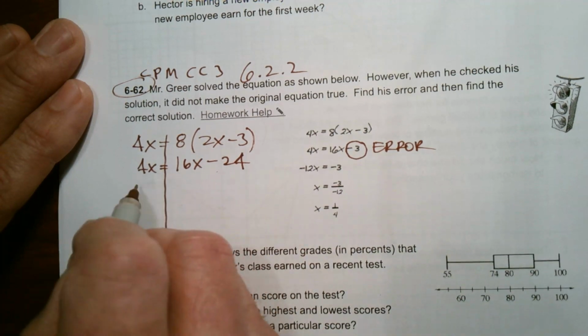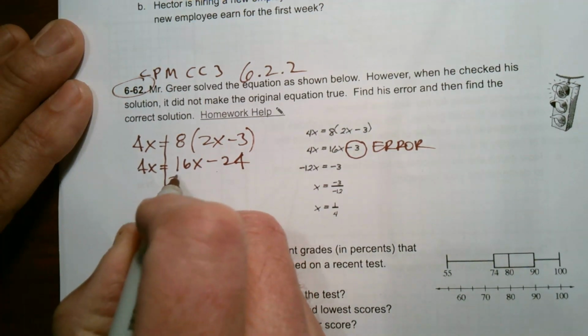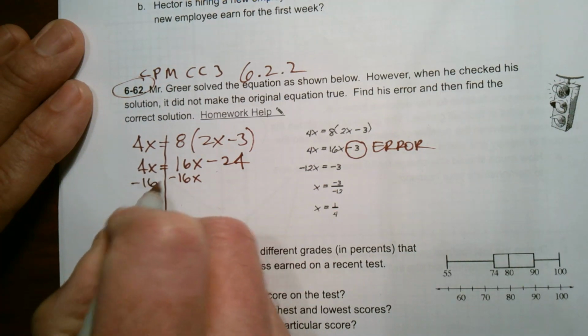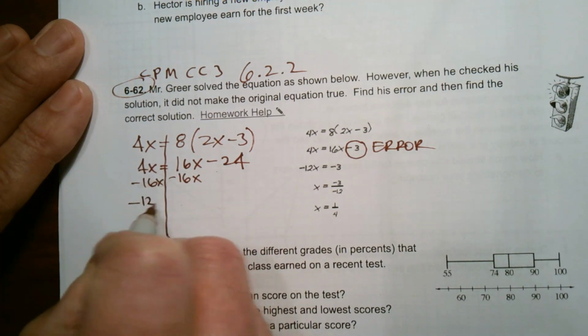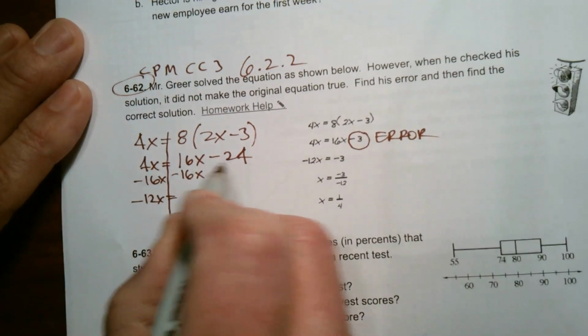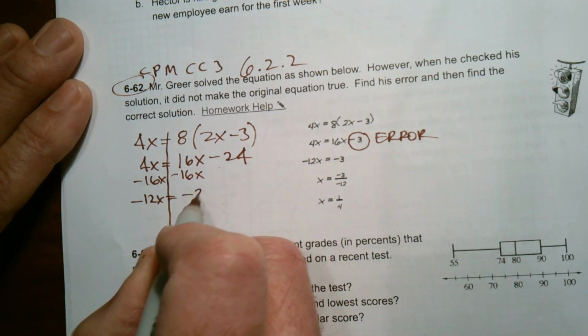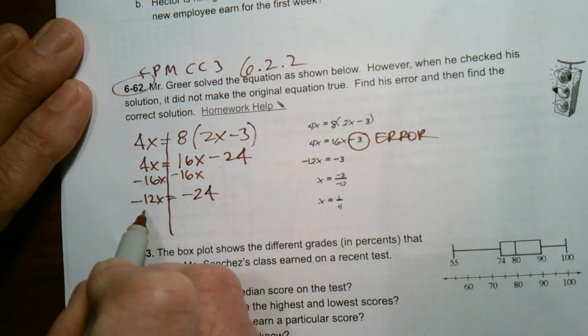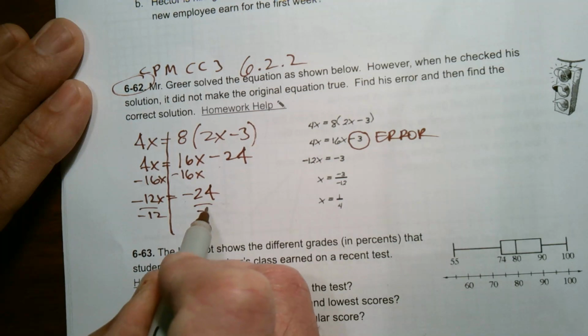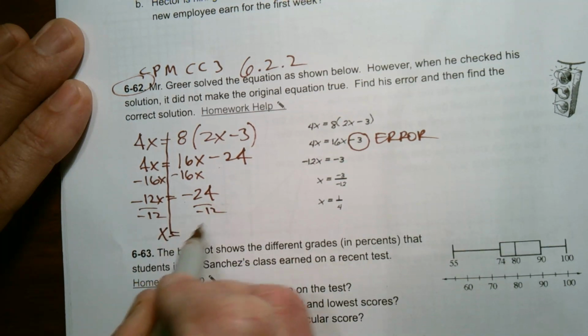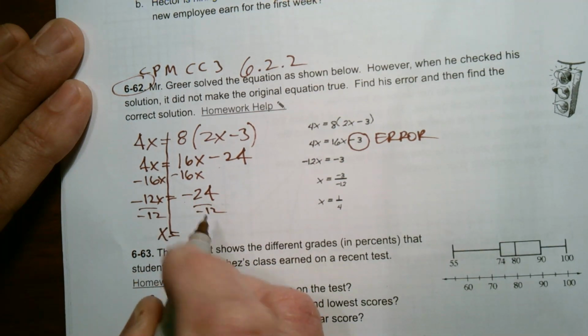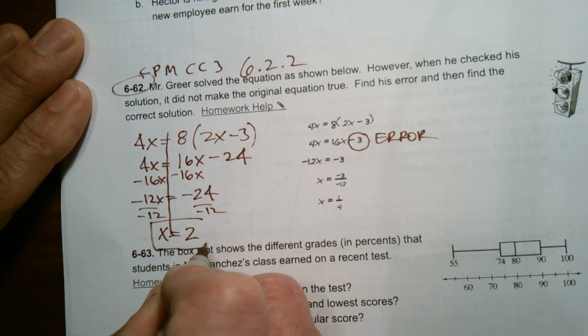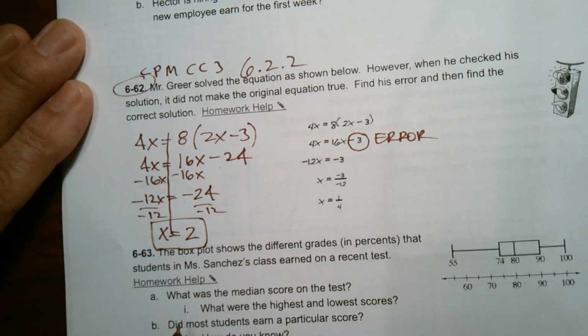Now I want to get all my x's on one side of the equation, so I'm going to subtract 16x from both sides. That gives me negative 12x is equal to, and again, that minus 24, remember, makes that a negative 24. Then divide both sides by negative 12, and x equals negative 24 divided by negative 12, which makes it a positive 2. So my answer should be positive 2.